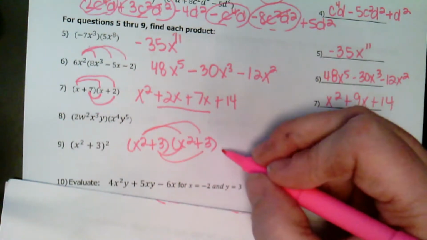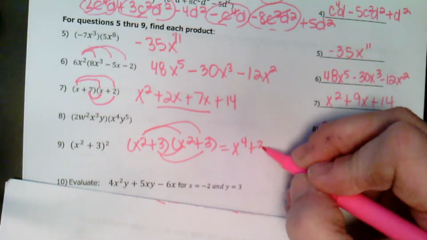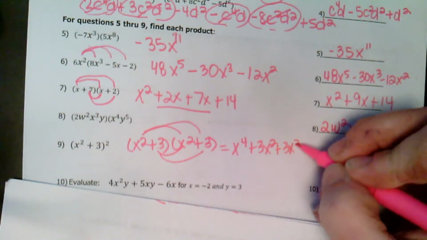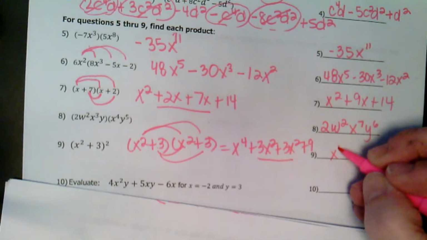So x squared times x squared, times 3, 3 times x squared, 3 times 3. Combine your middle terms.